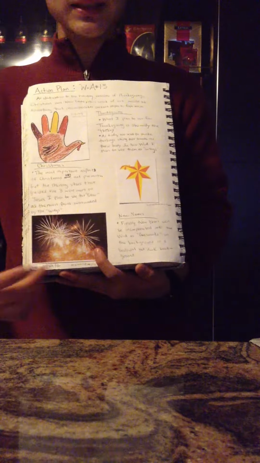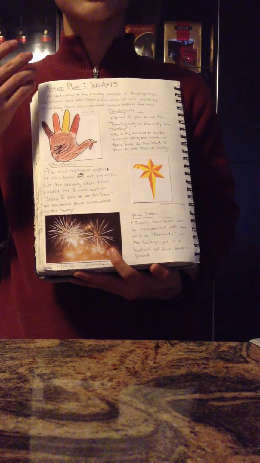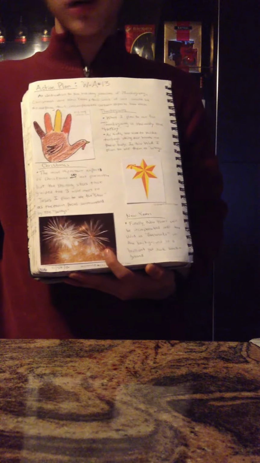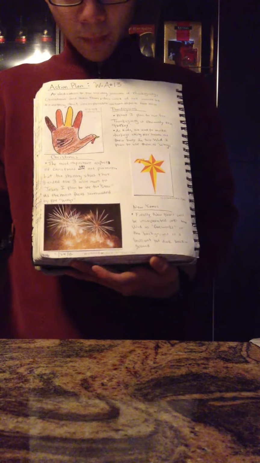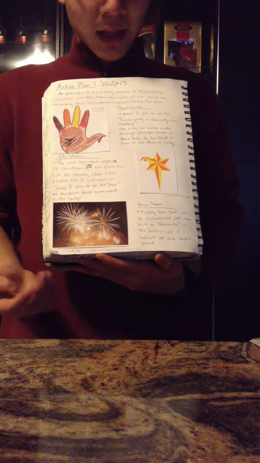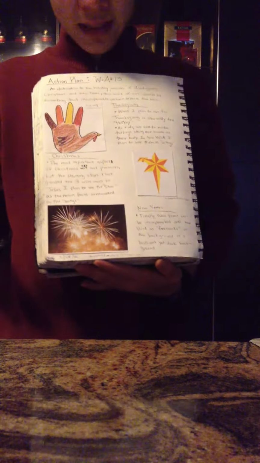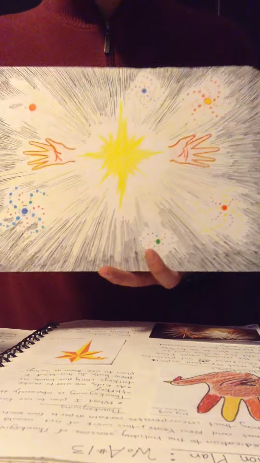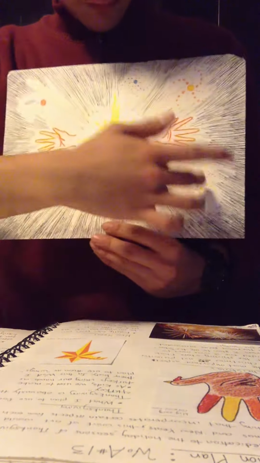And then for Christmas, I decided to do the star because the star is the most ancient aspect of Christ's birth, which is Christmas, and which is why we celebrate it. And for New Year's we normally do fireworks, and that's why I decided to represent New Year's with fireworks. In this work of art, we see that I combined all of these elements together, and so here's the hands, the star, and the fireworks.